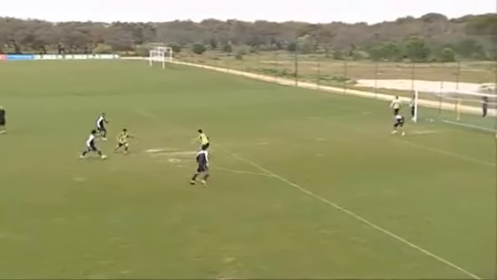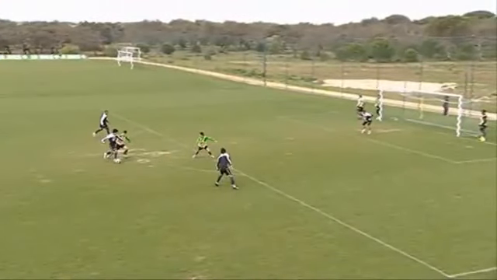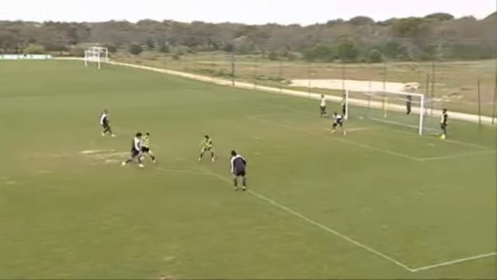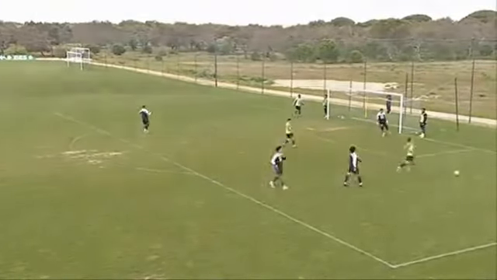Notice here how the defender gets his body in a position to force the forward into a direction away from the goal. In doing so, he cuts off the chance of a pass to one of the forwards, now removing the numerical advantage.